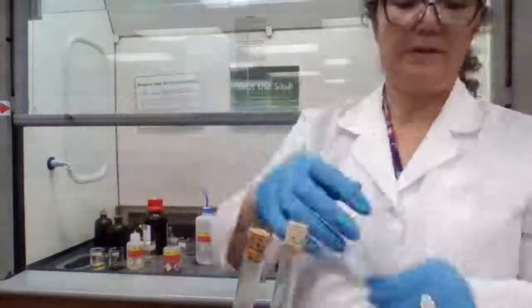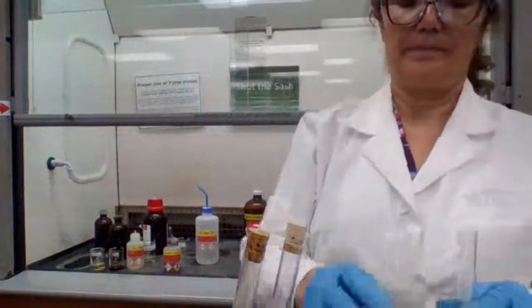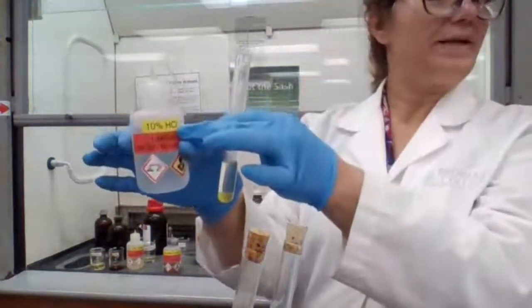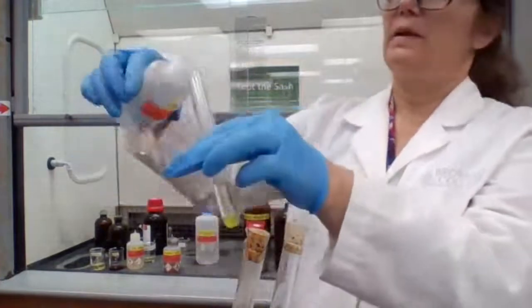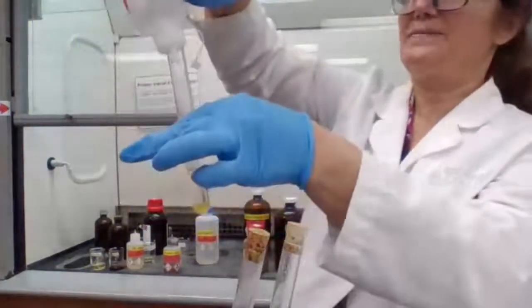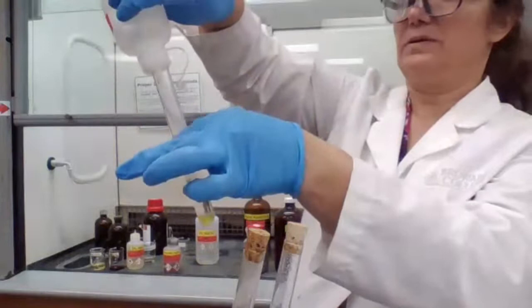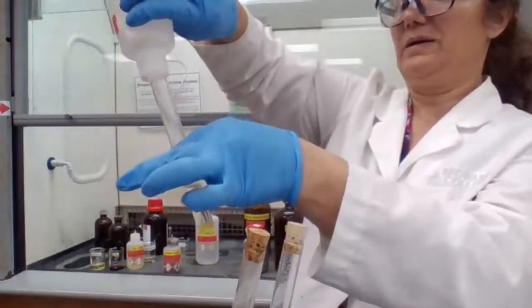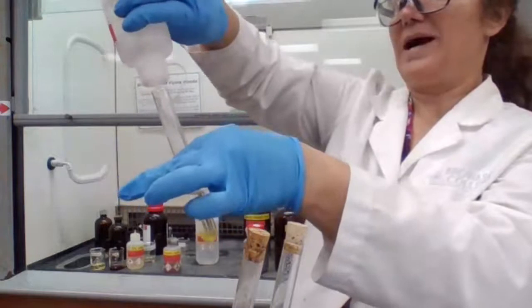For tertiary, we are adding HCl. For tertiary, it is expected to go to solution. So for tertiary, we're going to add the HCl.